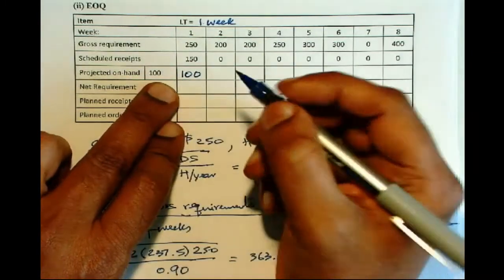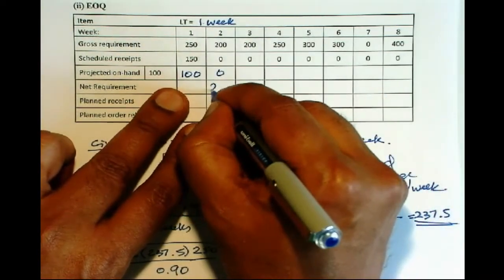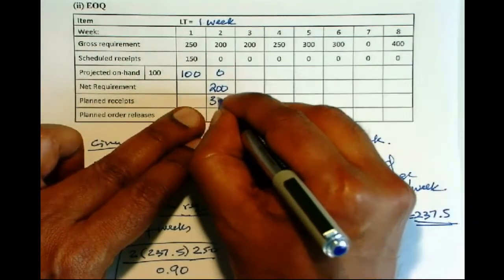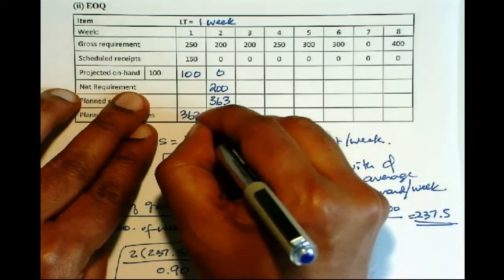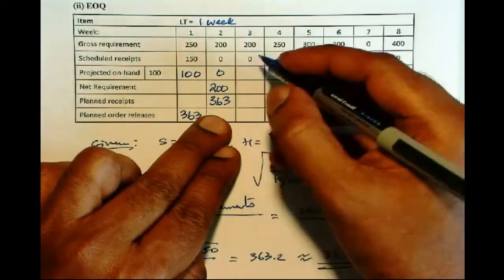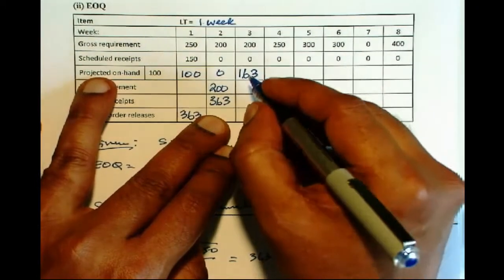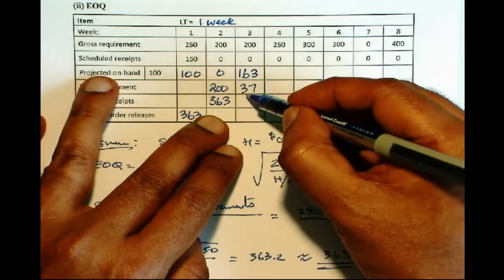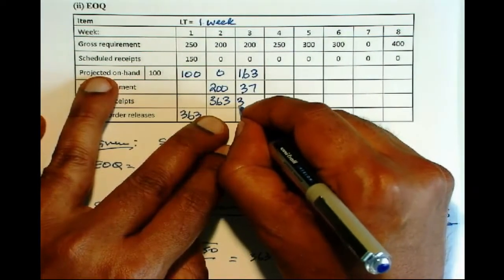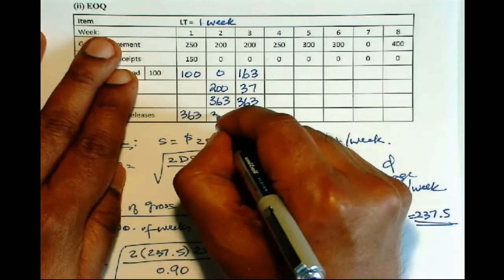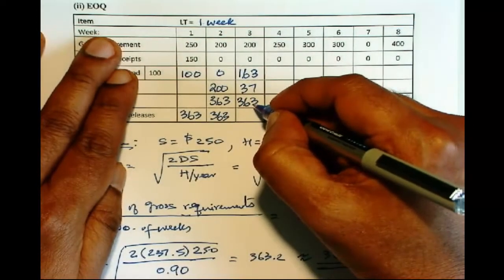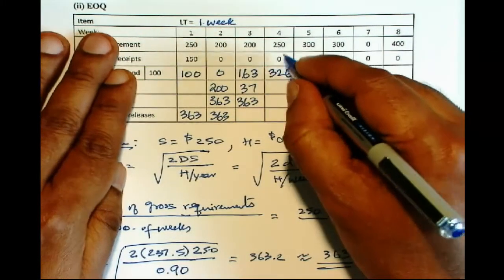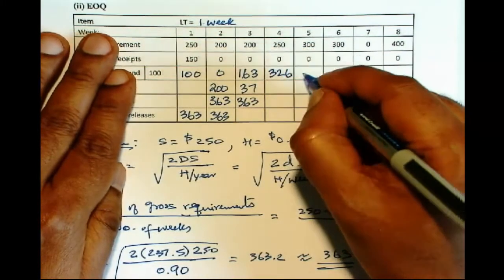100, 0. So we have a net requirement of 200. In lot for lot we ordered 200, but now we're going to order 363. So 363 minus 200 will give you 163. And again we have a requirement of 37. So once again, don't order 37 but order 363. So 363 minus 37 will give you 326. 326 minus 250 will give you 76.